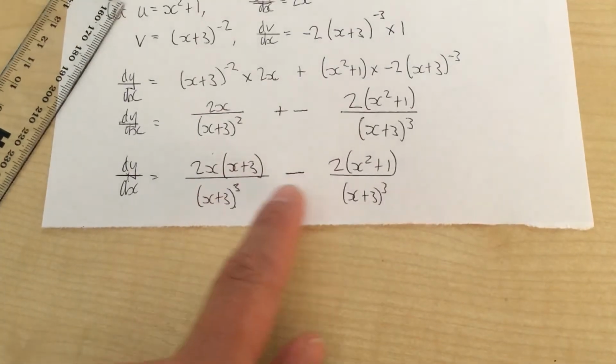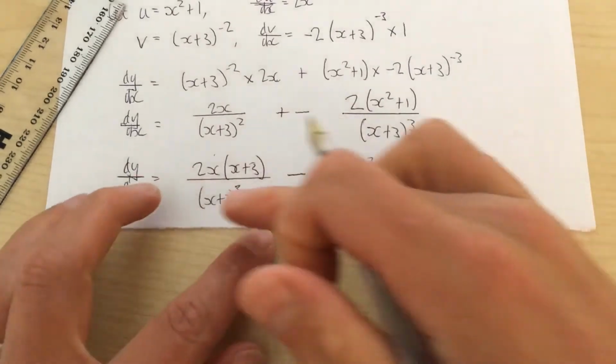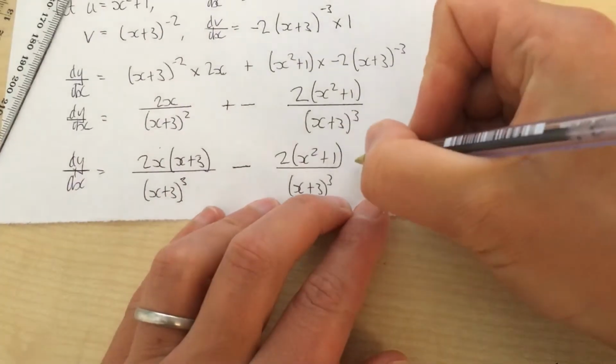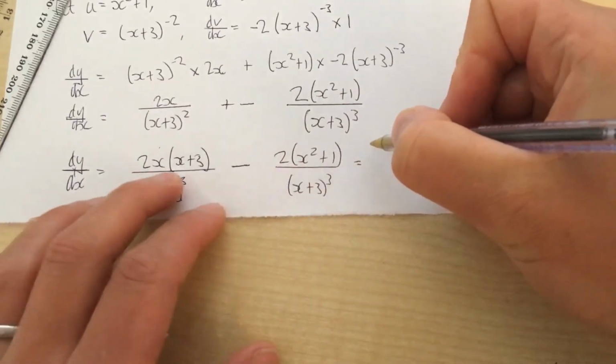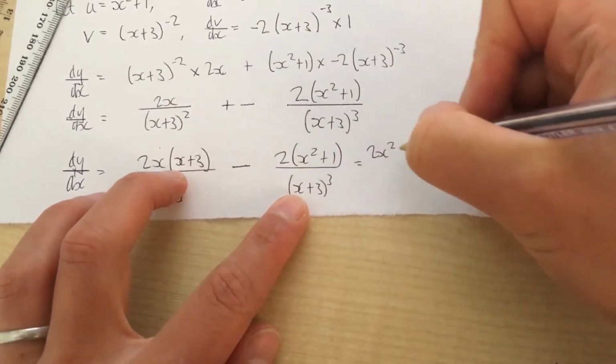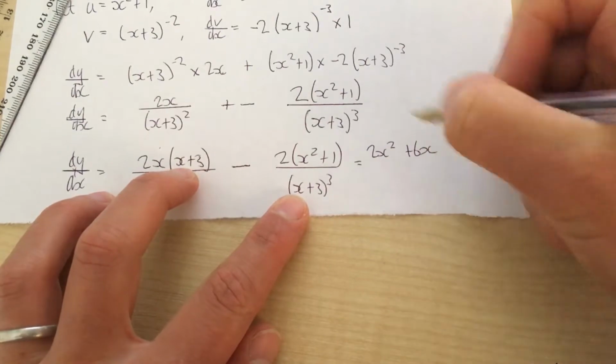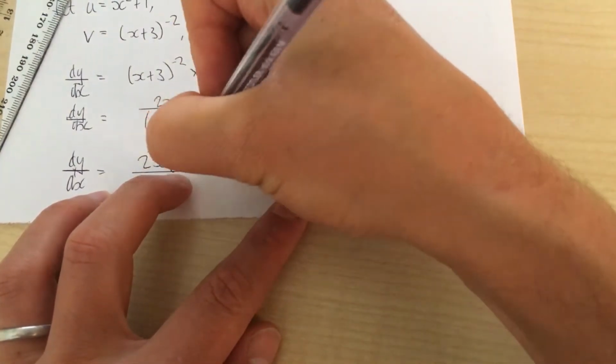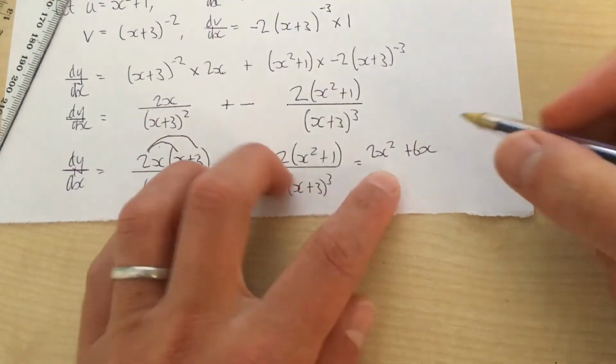I can now subtract the two numerators and have a common denominator. So here I'm going to expand these brackets and take it away. So I've got 2x squared plus 6x over here from the multiplication of those terms.